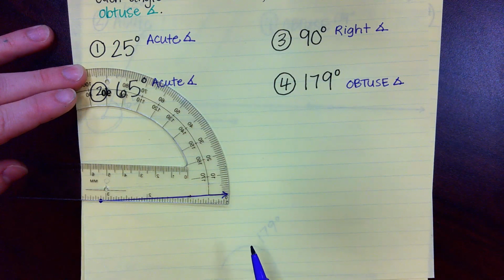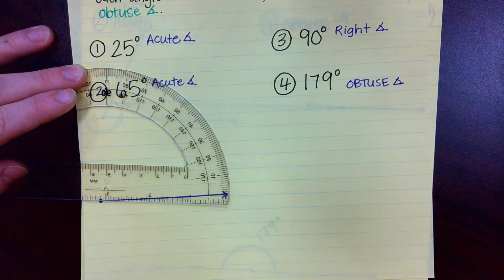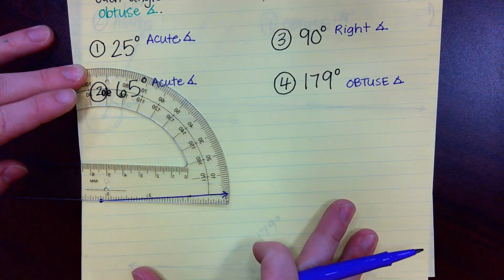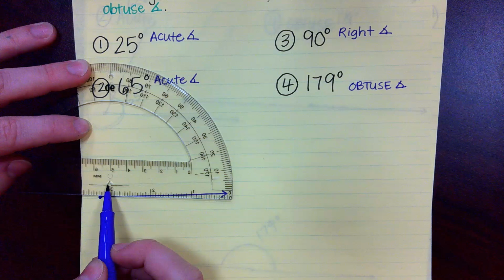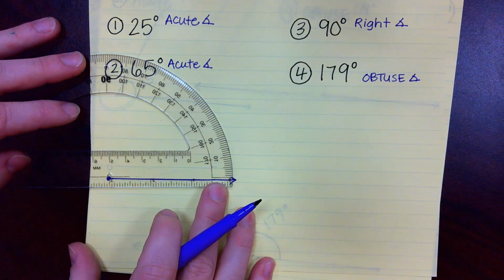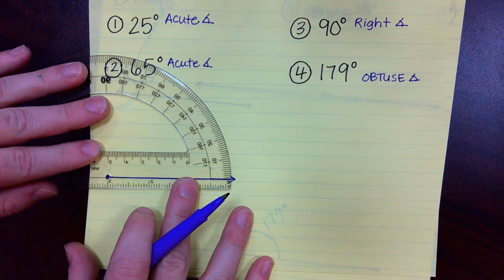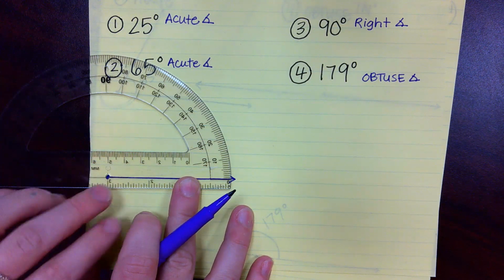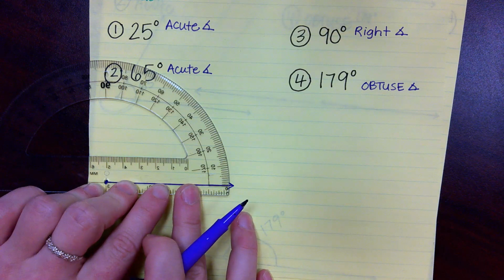I'm asking you goofy questions. Is this right? Am I holding it right? No. What should I do? We got to put the dot. Yes. I got to make sure that this hole in my protractor lines up with the vertex, and that the rest of the ray lines up with 0. Just like that. Perfect. Okay, so I'm trying to go to 25 degrees.